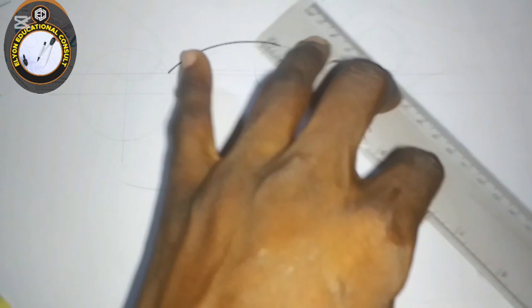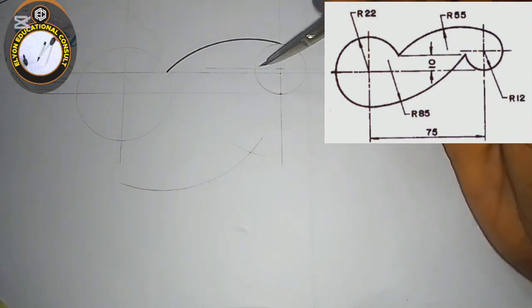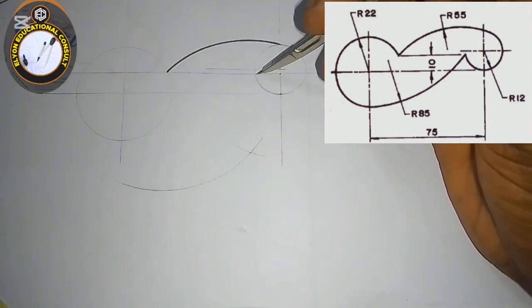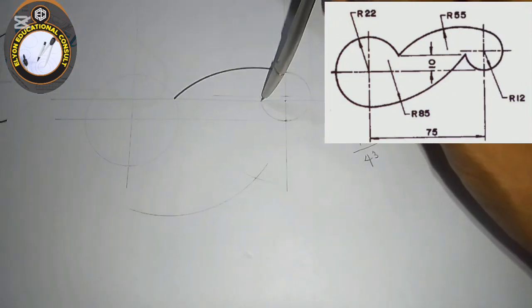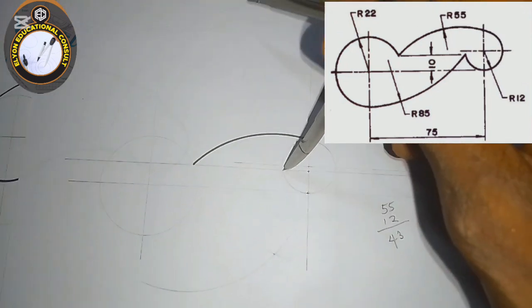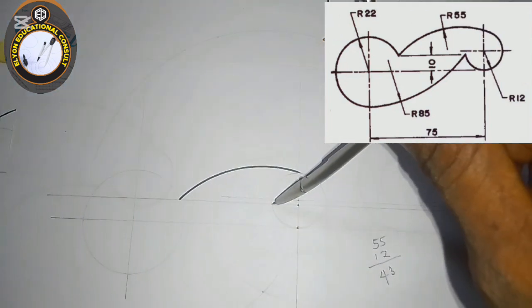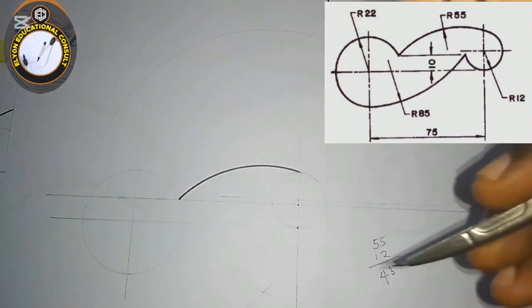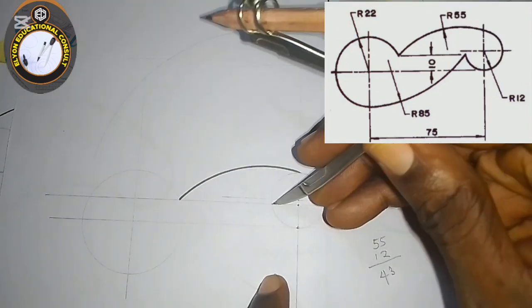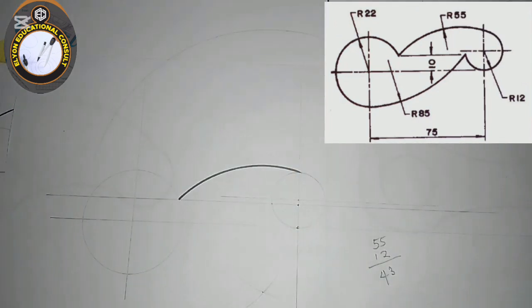We have this 85, and the 85 is going to be placed at this point here, where we have that arc. So I'm going to strike an arc this way. Let me move this so that we can see that. So we have that arc. I hope you can see that this arc is being produced at that part now.